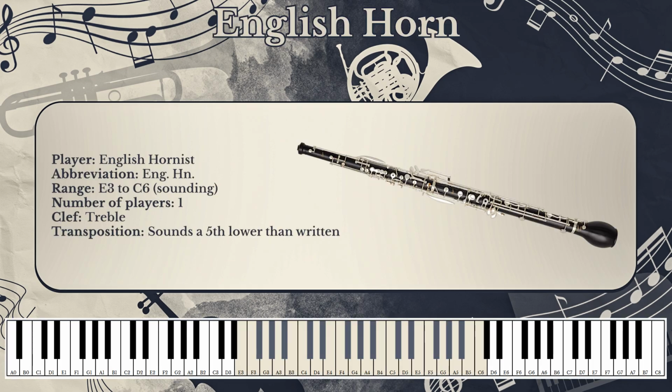The English horn has a warm, melancholic tone and often plays expressive solos. This instrument is a member of the oboe family. There is usually one English horn player in a symphony orchestra. Its pitch range is from E3 to C6, and it sounds a perfect fifth lower than written.